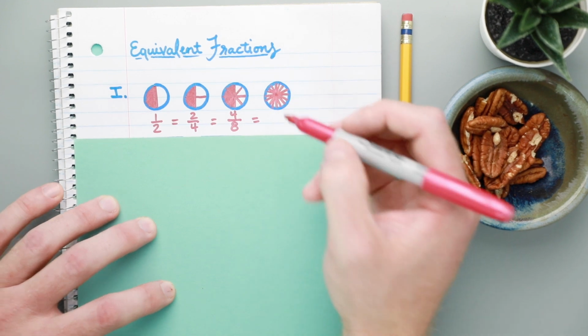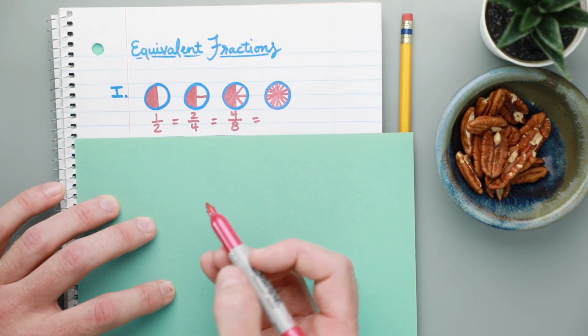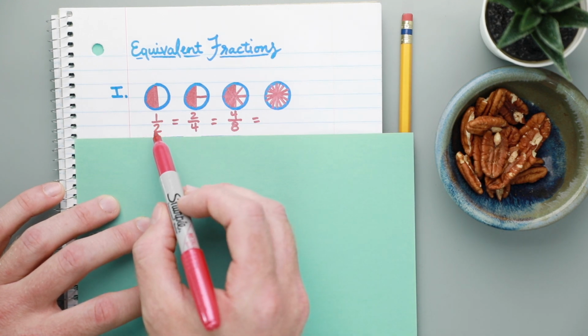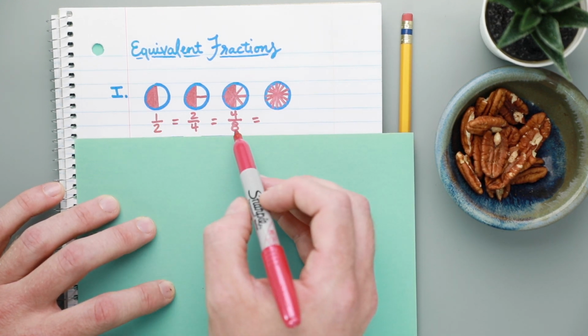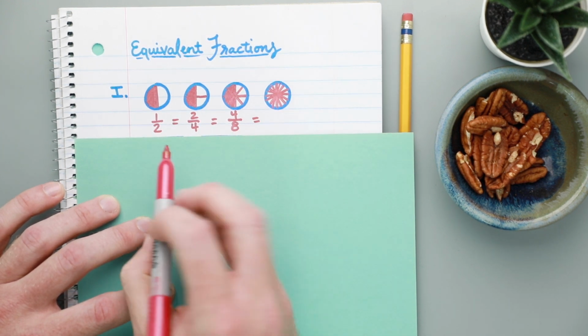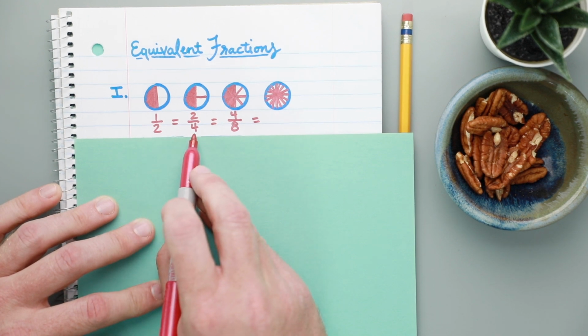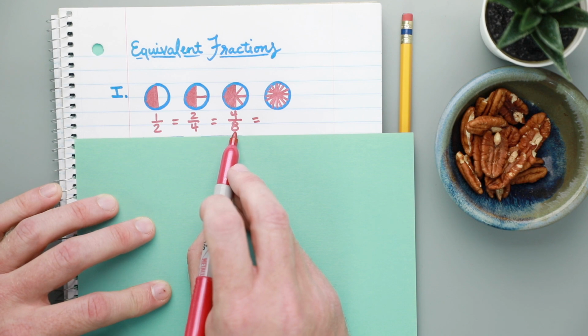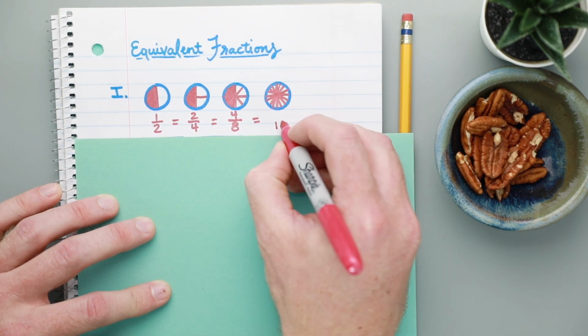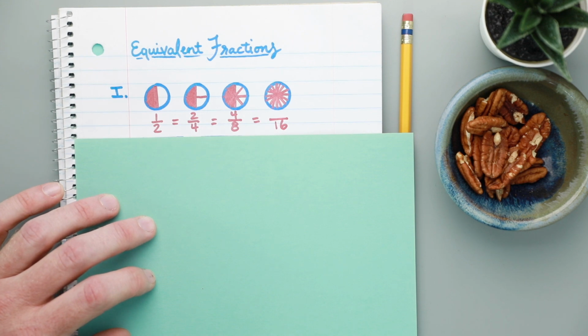Now, I could count these, but let's solve this mathematically. I'm going to look for a pattern here. I've got 2, 4, not 6, but 8. So what's going on here? Oh, I see. 2 times 2 is 4. 4 times 2 is 8. And 8 times 2 would give me 16 equal parts.